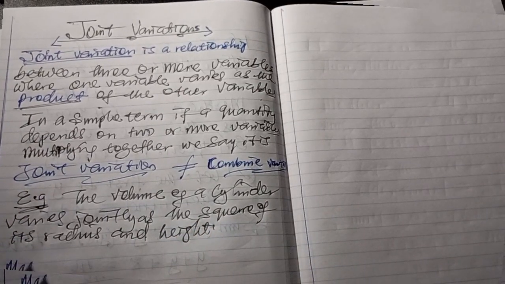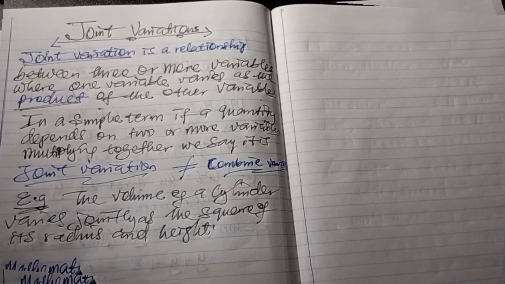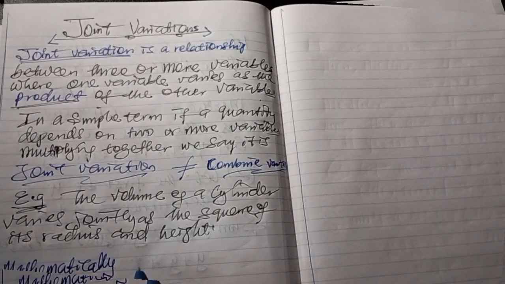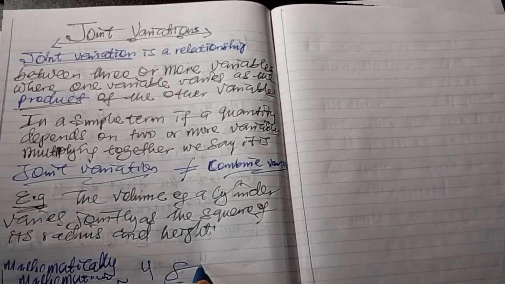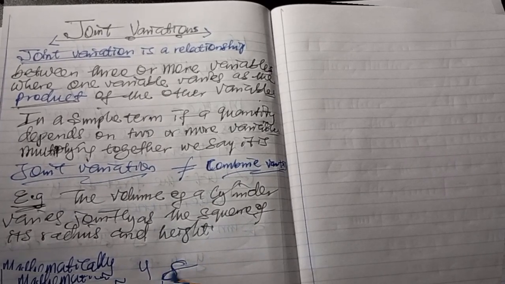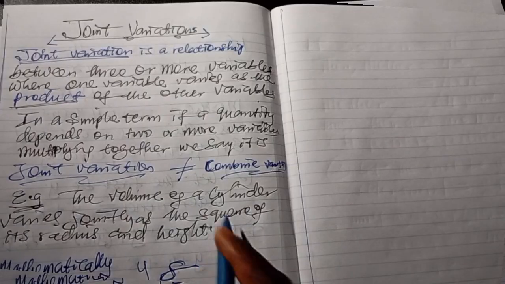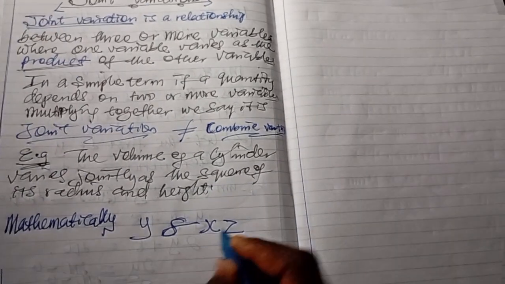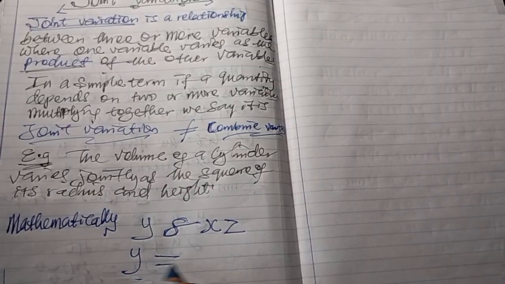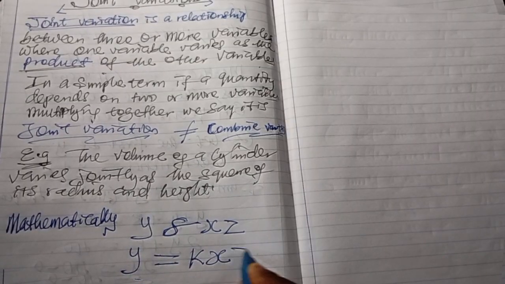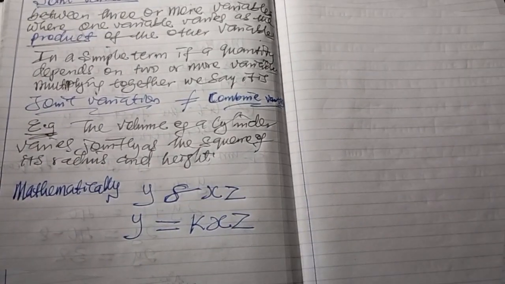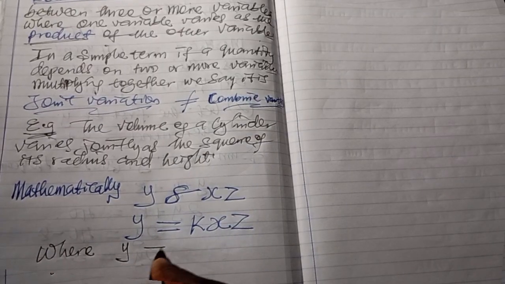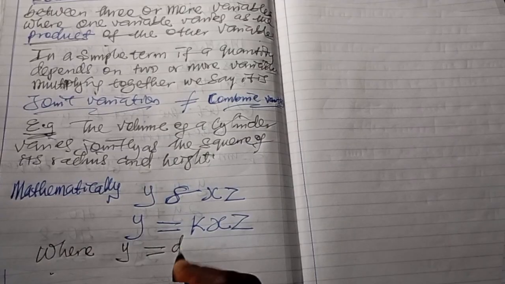Mathematically, if a variable, let's say y, varies jointly as x and z, we can say that y is equal to k x z, where y is known as the dependent variable.